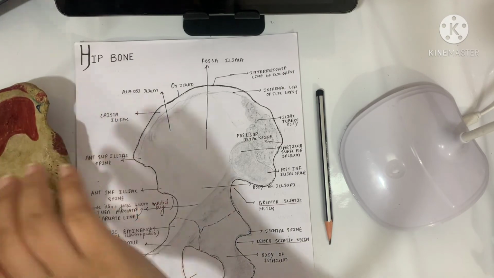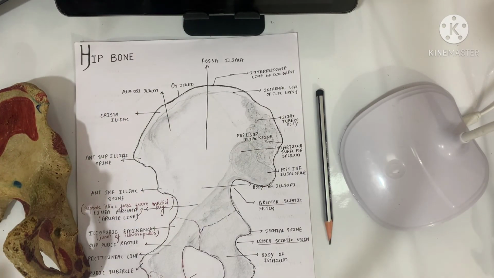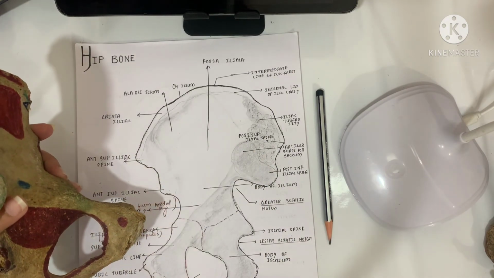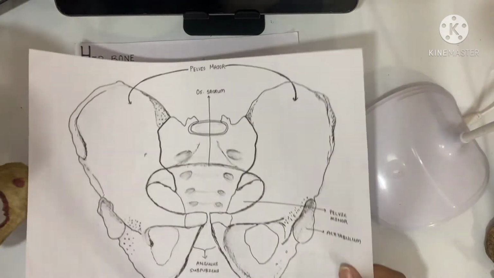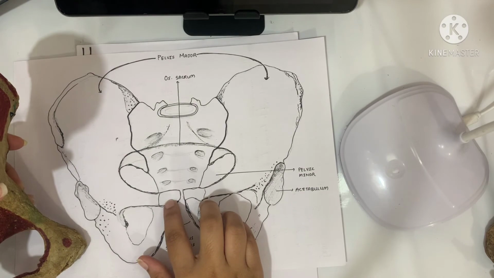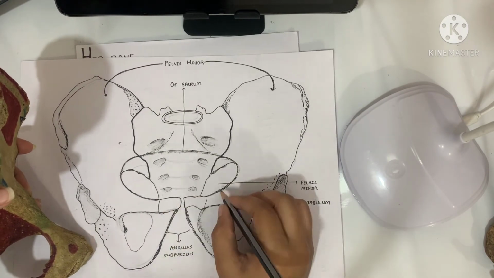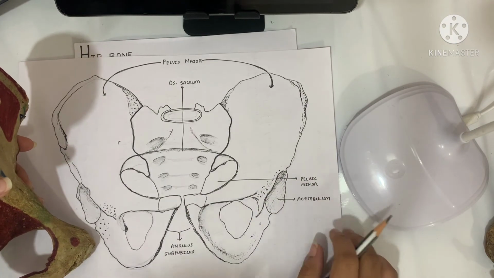Then the symphysial surface of the pubis articulates with its fellow of the opposite side like this, forming the symphysis pubis, which is a cartilaginous joint.